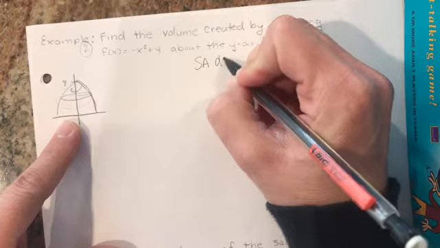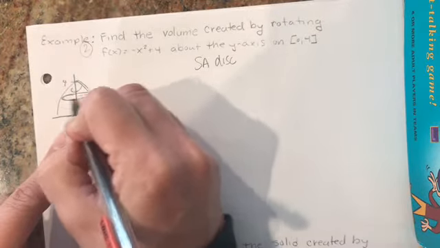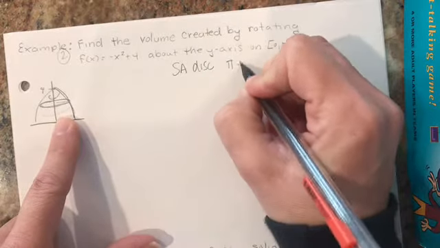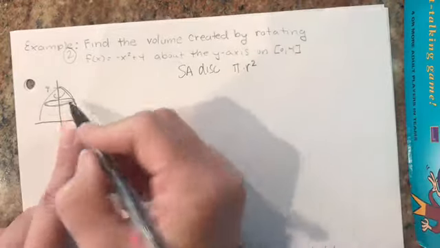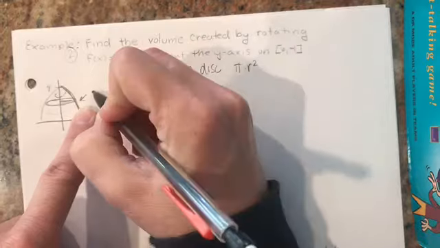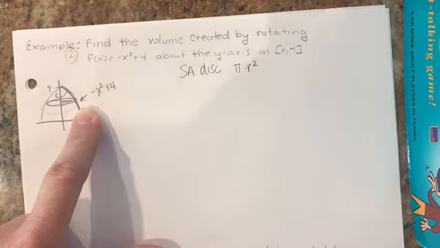Maybe it won't help you, but this helps me. The surface area of a disc. So I know right here it looks like an oval, but that really is a circle. And remember, circles are just pi times r squared, the area of them. Well, the radius is the distance to this curve. And I like to label this too. This curve is negative x squared plus 4. But we're going around the y-axis. So it's helpful.